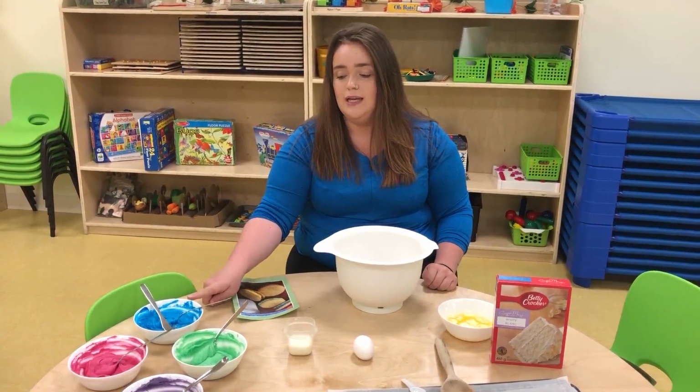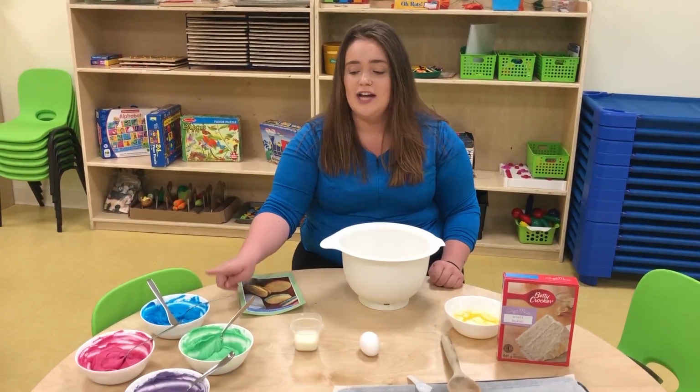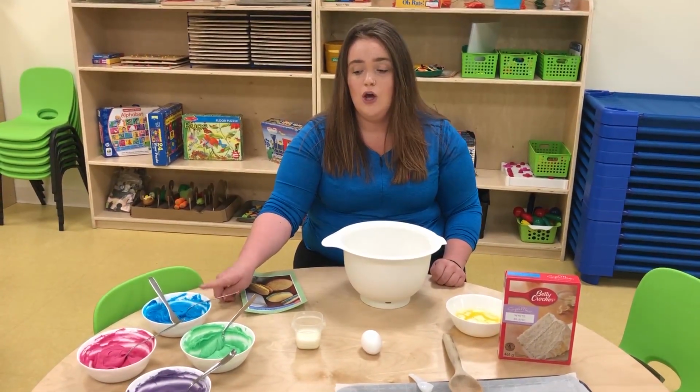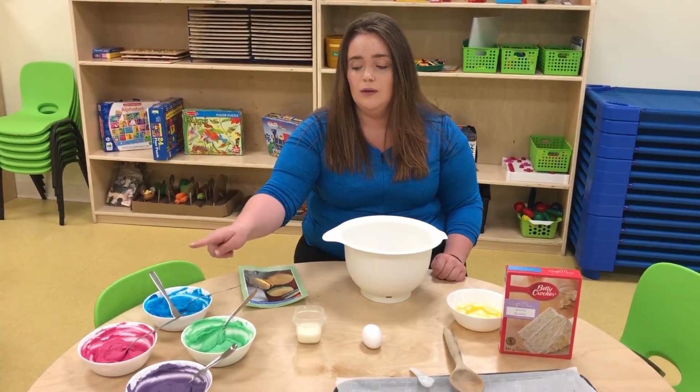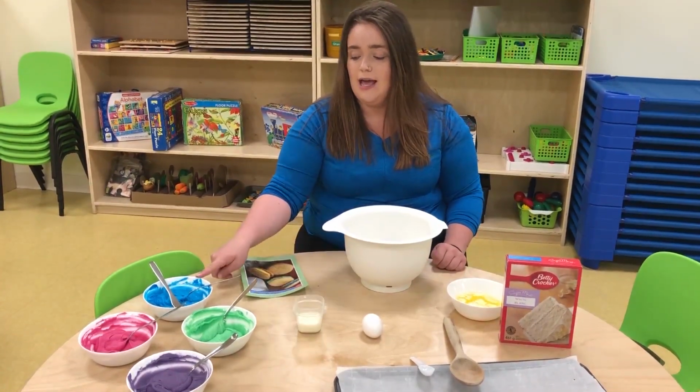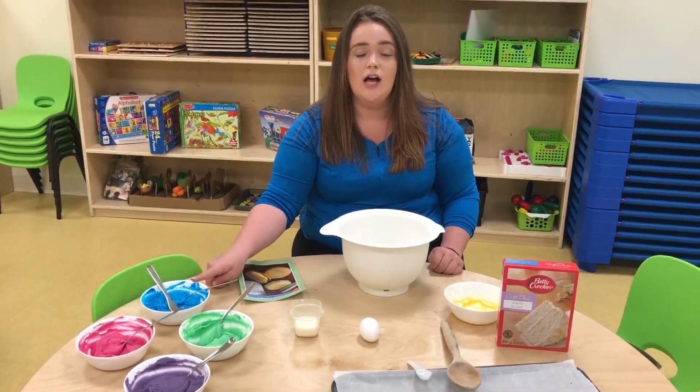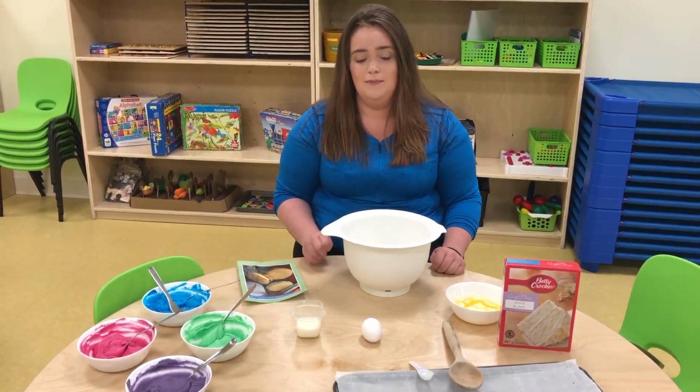You will also need icing. I chose to pre-mix mine with purple, red, green, and blue food coloring. Coloring it is your choice.